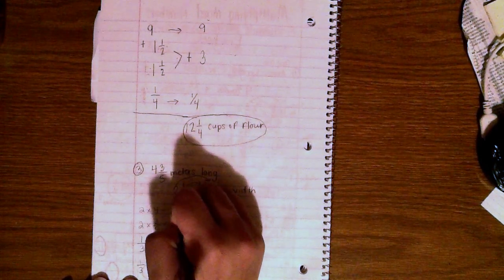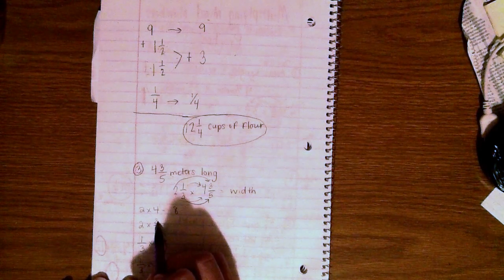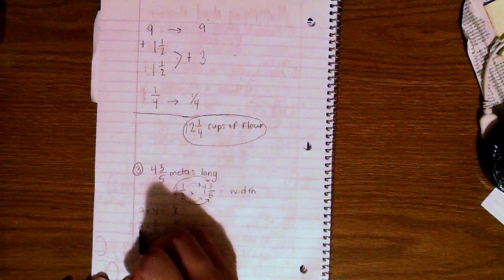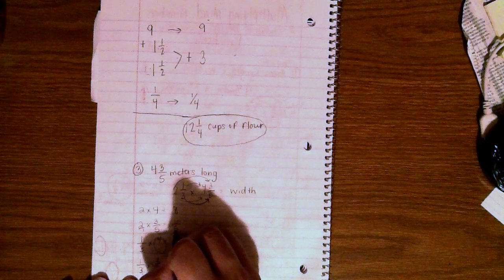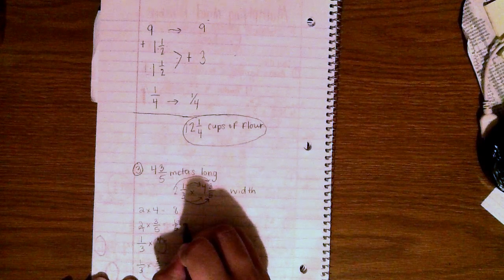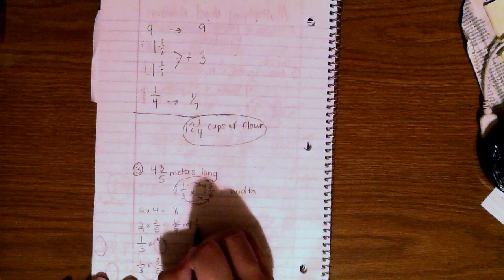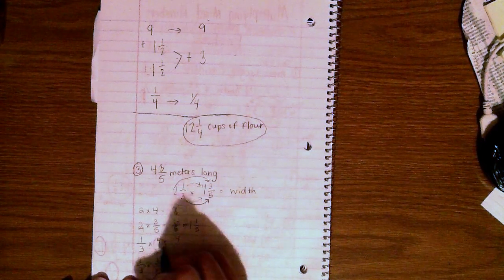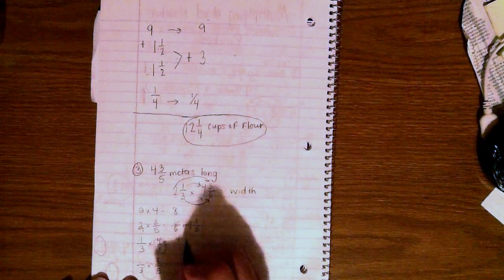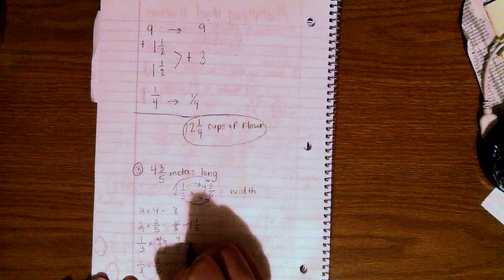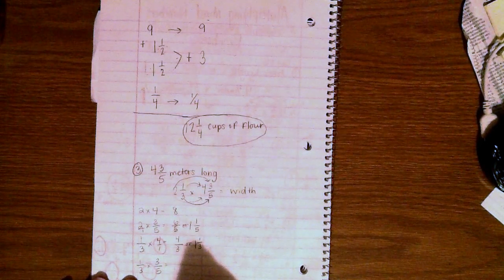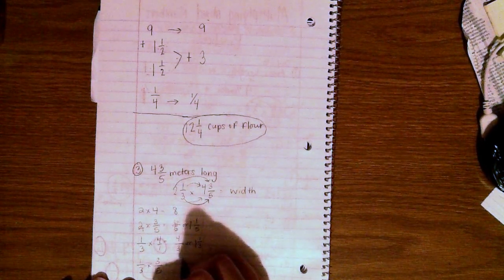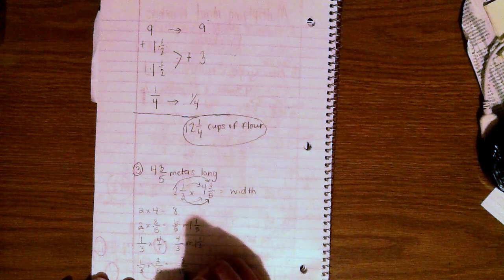2 times 4 is 8. 2 times 3 here is 6. There's an imaginary 1 or a little 1 there. So 1 times 5 is 5. That equals 6/5, or 1 1/5. 1 times 4 is 4. There's a little 1 here. So 3 times 1 is 3, or 1 1/3. And then 1 times 3 is 3, and 3 times 5 is 15.